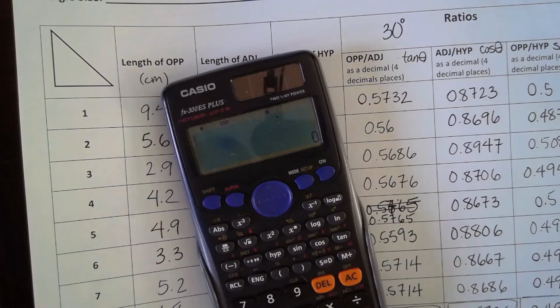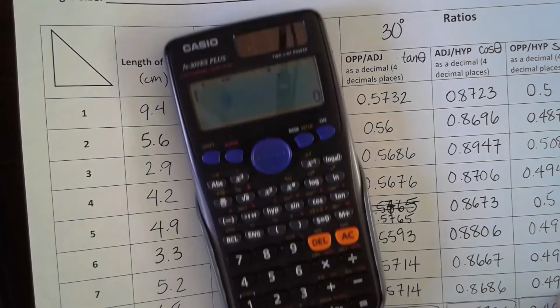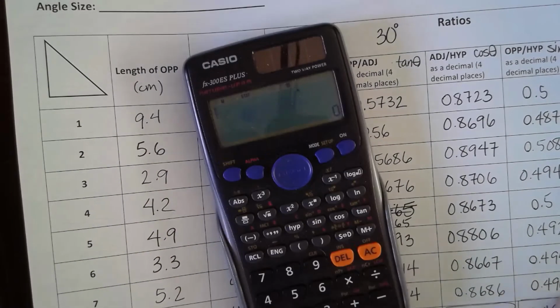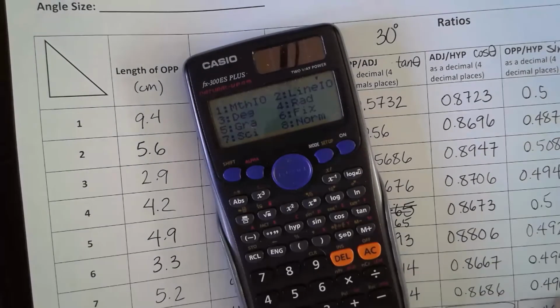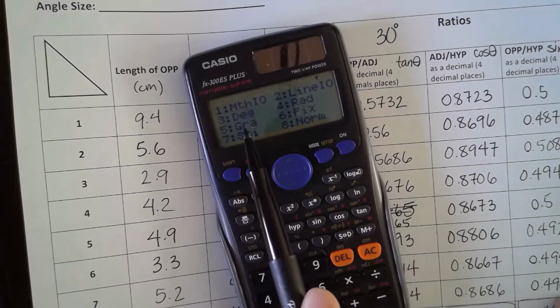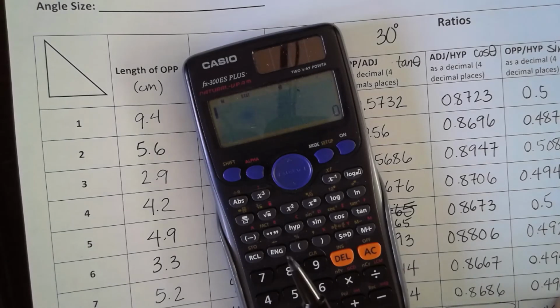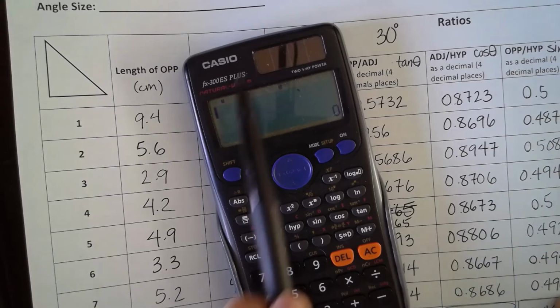So what you want to do is figure out what button is going to move you back into degrees. And I have a couple ways to do that on my Casio. I can press shift mode. And then I can say, oh, I want to be in degree mode. That's 3. And it changed me back to degree mode.